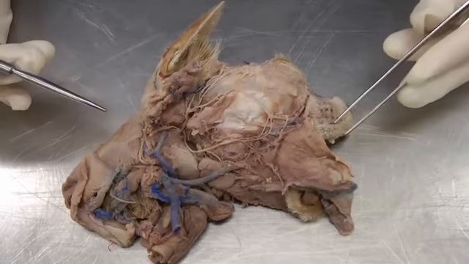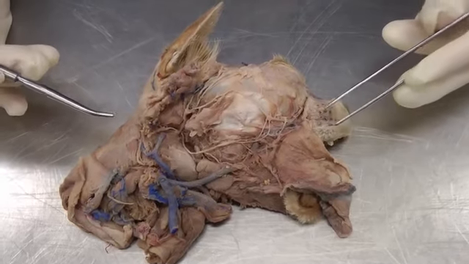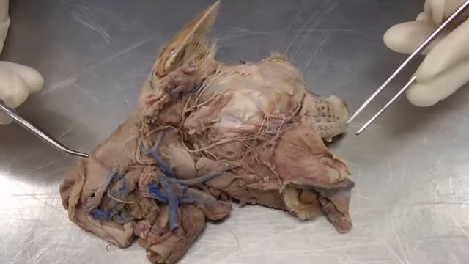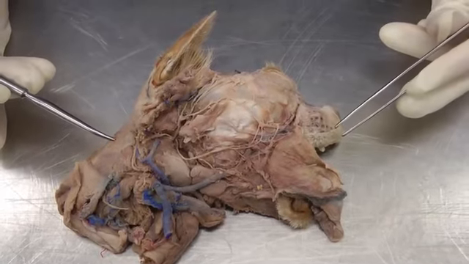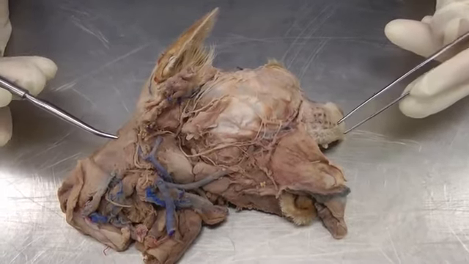So again, we're starting on the right half. If you have better nerves or arteries, whatever, on the other half, use that half, but we'll start on the right half and flip back and forth between the right and left. Okay, so we're starting with the facial nerve.